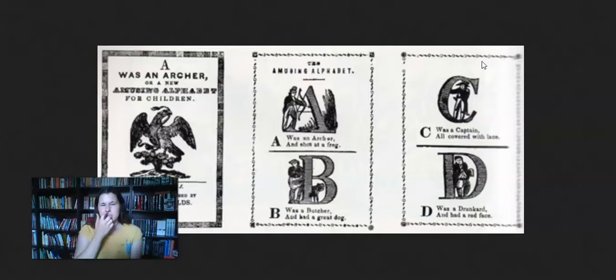Each letter is a person, has an identity, a character, if you will. So A was an archer, and shoots at a frog. B was a butcher and had a great dog. C was a captain all covered with lace. And then we have D was a drunkard and had a red face. You wouldn't have a character in an alphabet book now that's a drunkard, right? That just wouldn't be something that you worry about.